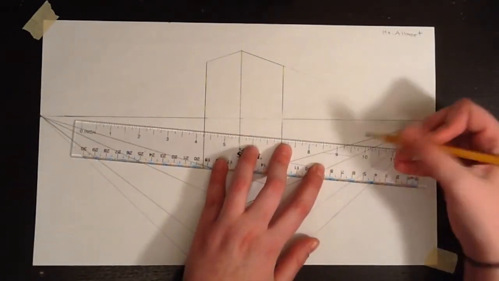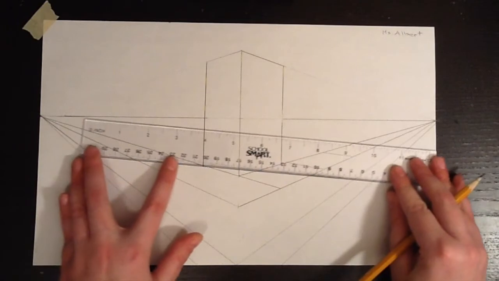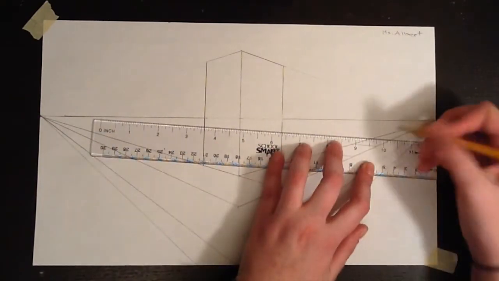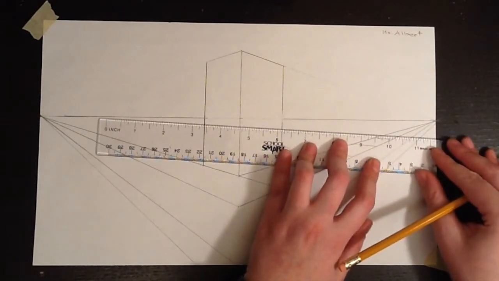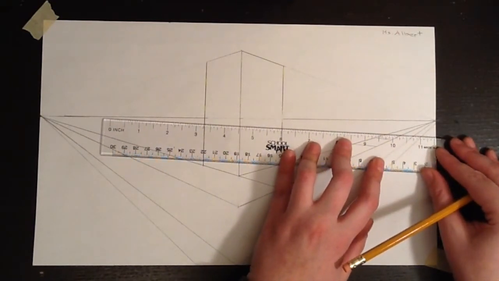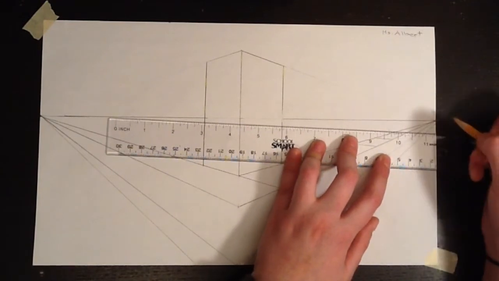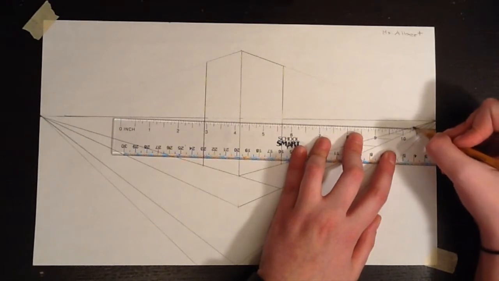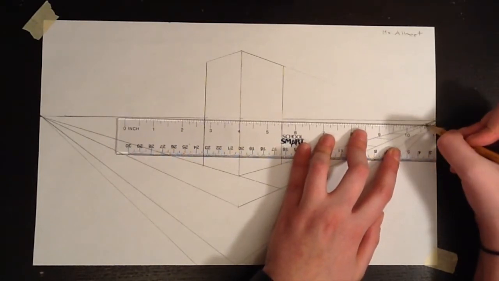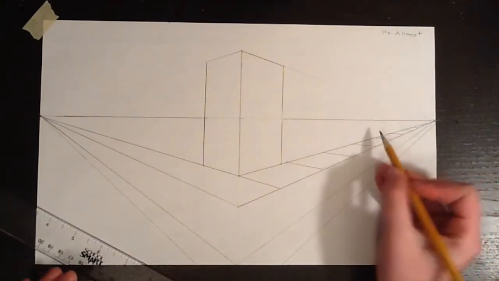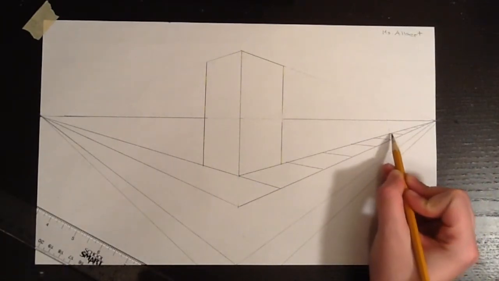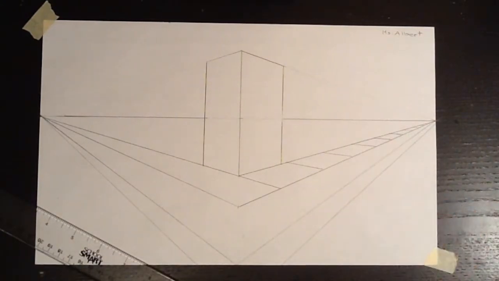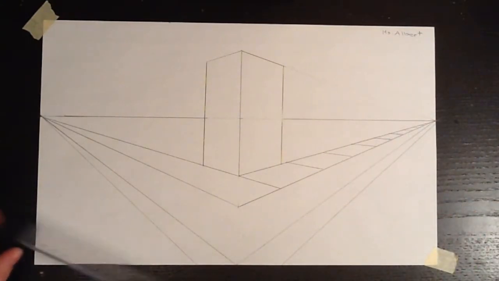As we get closer to the vanishing point, our lines are getting closer together in our sidewalk. Until eventually they're so close together you probably wouldn't even be able to see the division between them. Like so. And there we have our lovely sidewalk slabs on this side of the street. We're going to do the same thing to the other side of the street.